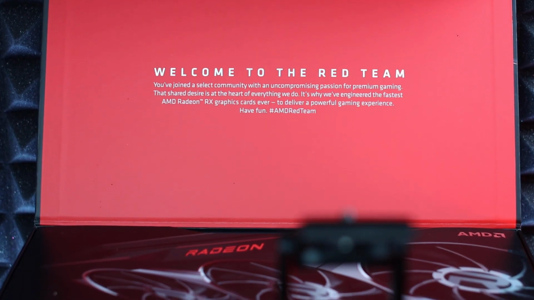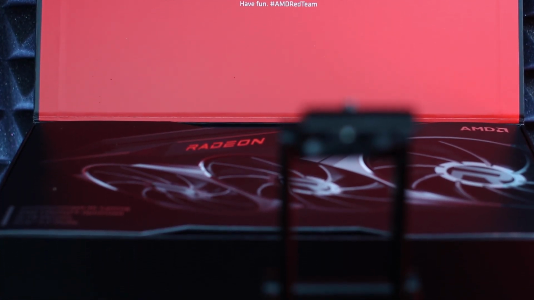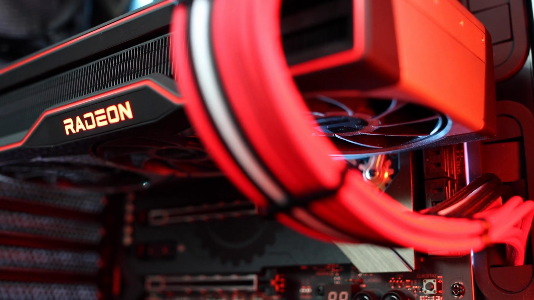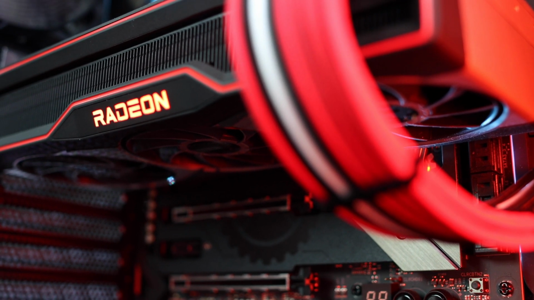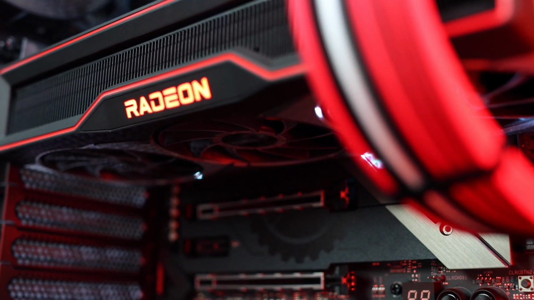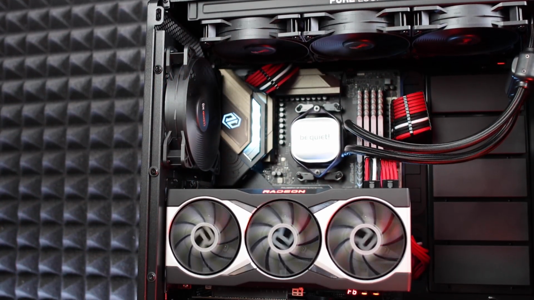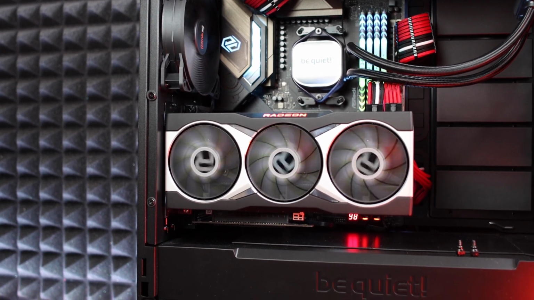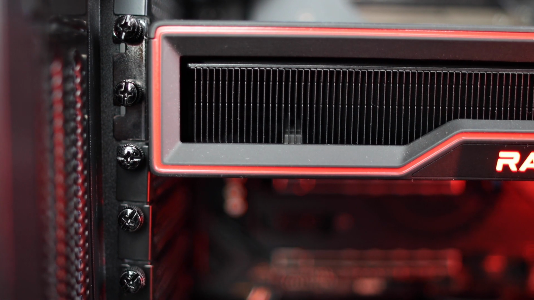You have the user manual, which doesn't say that much except to be careful when placing the card. Now when it comes to pure specifications, it has 72 compute units and ray accelerators. Its peak half precision compute performance is 41.47 teraflops and 4608 stream processors. The boost frequency is up to 2250 megahertz, and peak pixel fill rate is up to 288 GP per second.